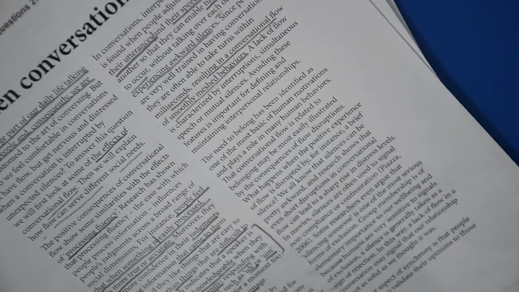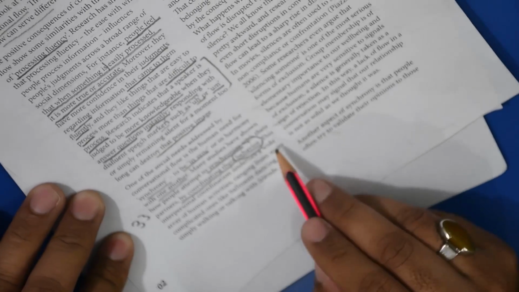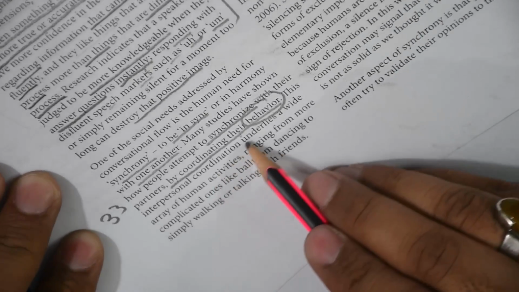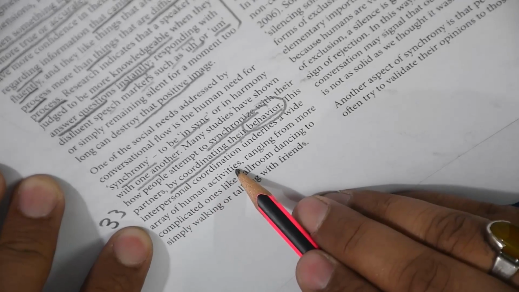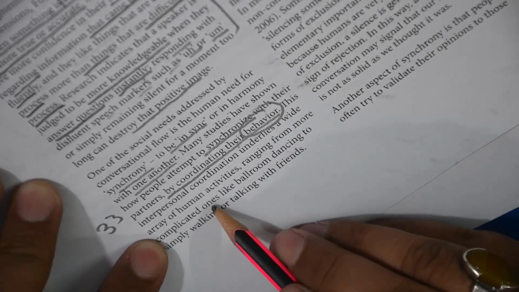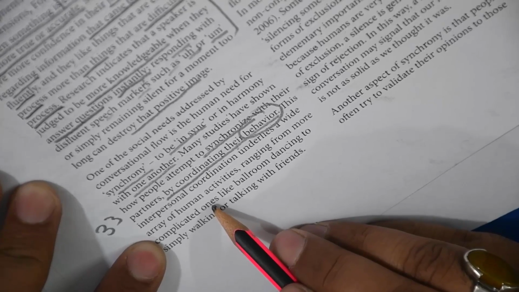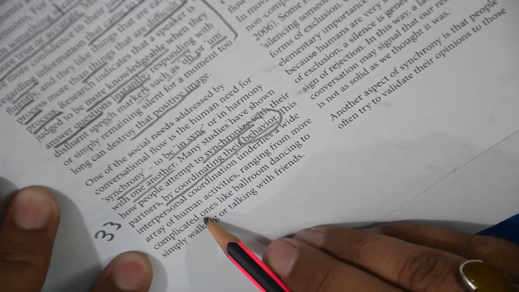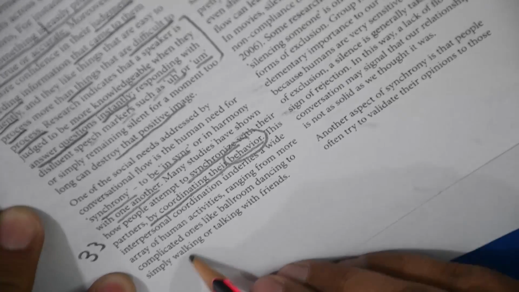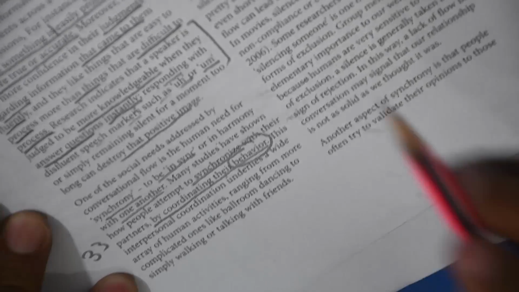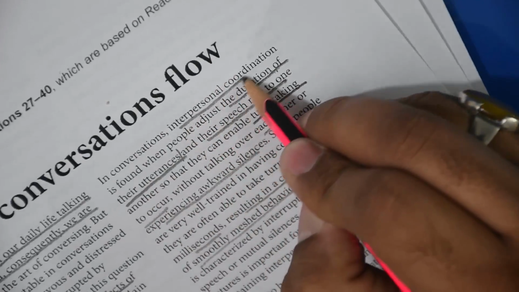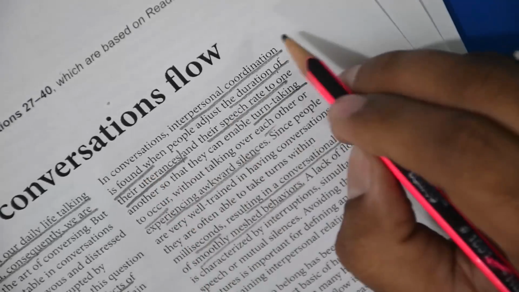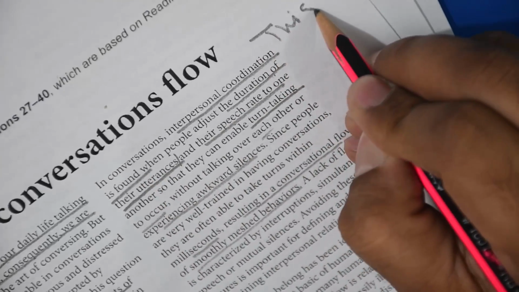Okay, there we found 33. This interpersonal coordination underlies a wide array of human activities, ranging from more complicated ones like ballroom dancing to simply walking or talking with friends. In conversations, interpersonal coordination is found.